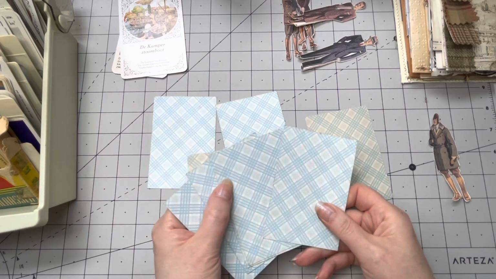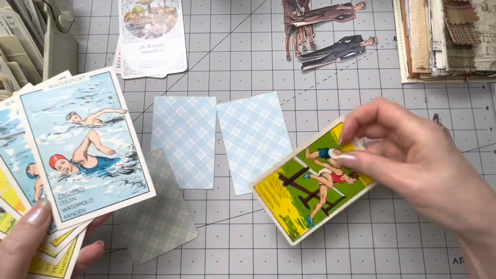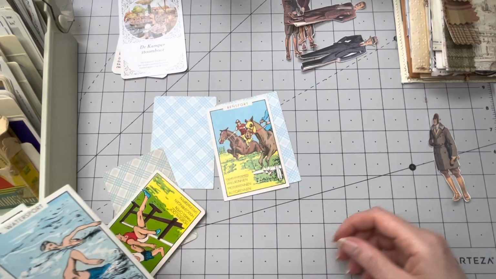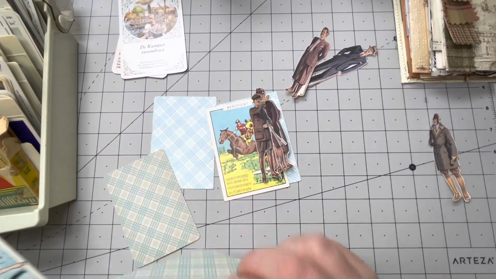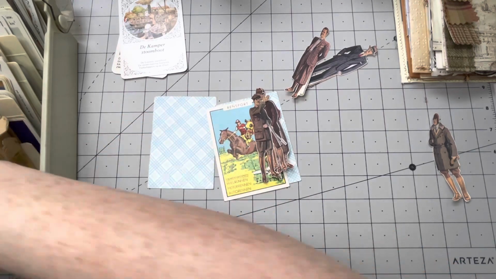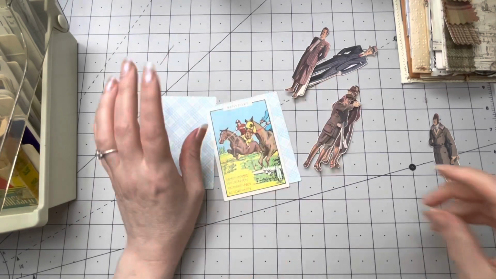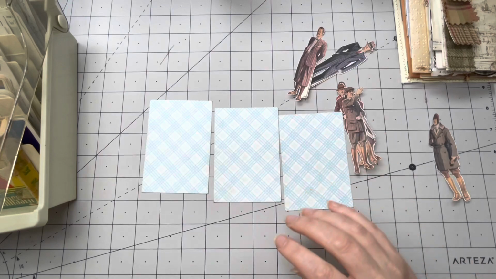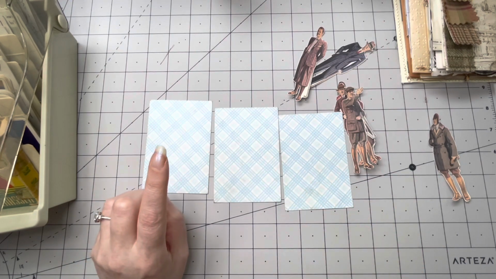Do I want them to be in the same color? So I'm losing these. So instead I'm doing the horses because, well, that looks like, you know. Yes, so something with horses. Okay, what else do I want to use to decorate these?